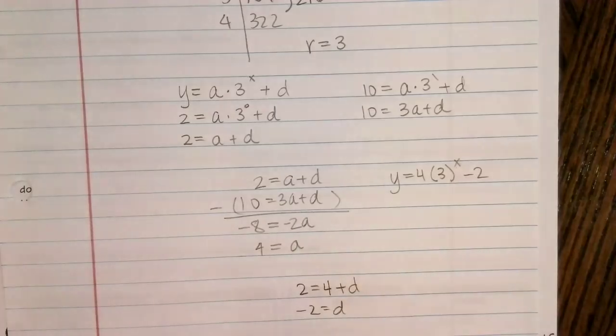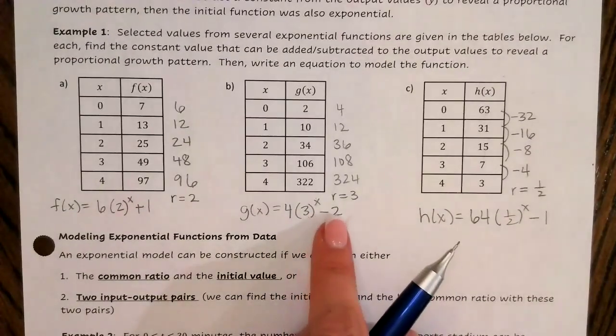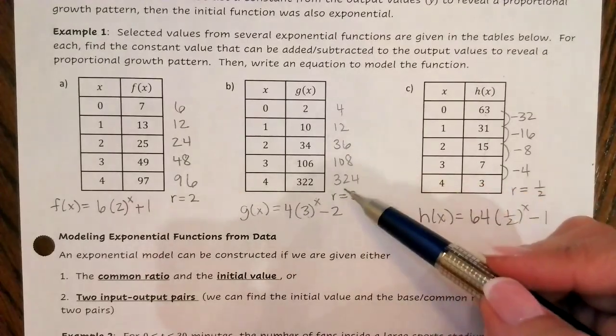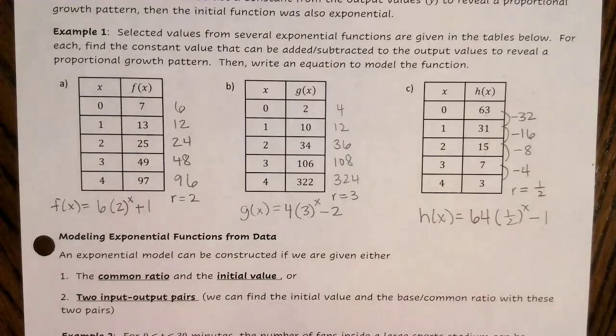And so there's my equation of y equals 4 times 3 to the x minus 2. So you do have a couple of different options here. Again, we tried to find that vertical translation first in order to get these values. And then we create the equation using that pattern. So if you can see the pattern, that's the easiest way to do it, but you can create a system of equations if you can't figure that out.